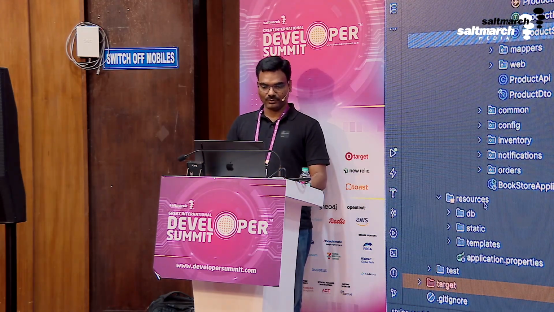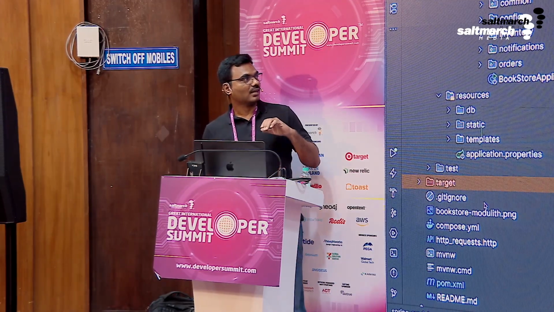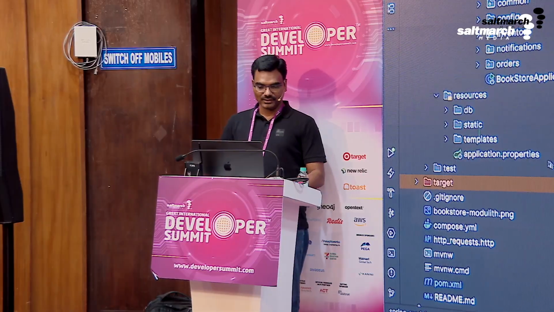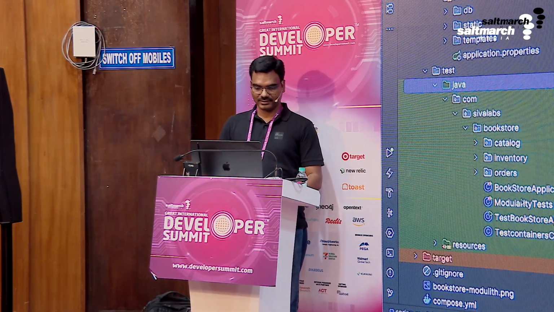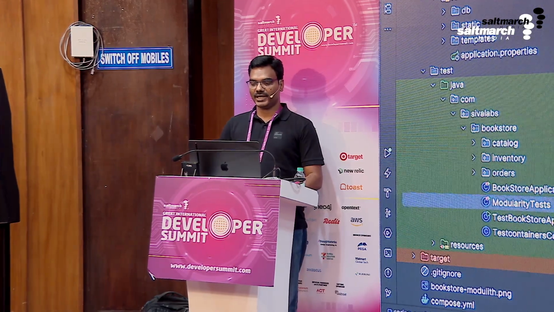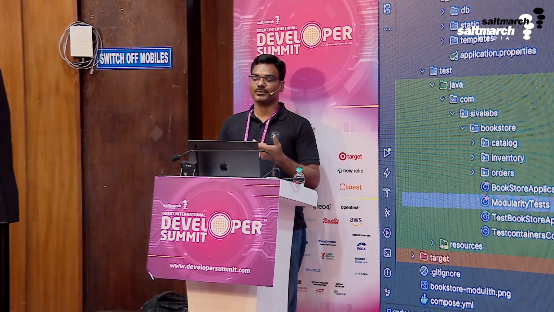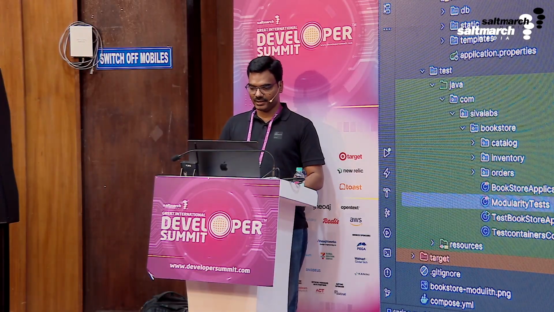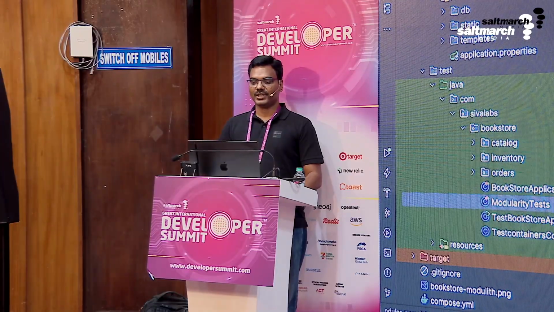So now, how does Spring Modulith ensure it is not letting you access other modules' internals? Okay. All you need to do is write one test. Here you create application modules and you give the Spring Boot application's main entry point class, and you write this one little test that says modules.verify.